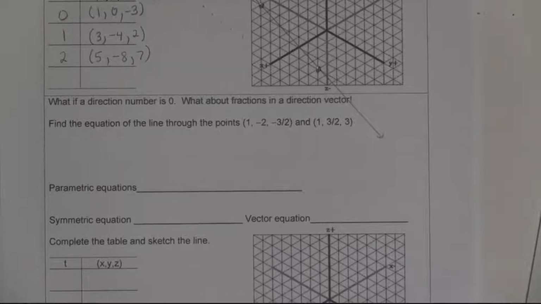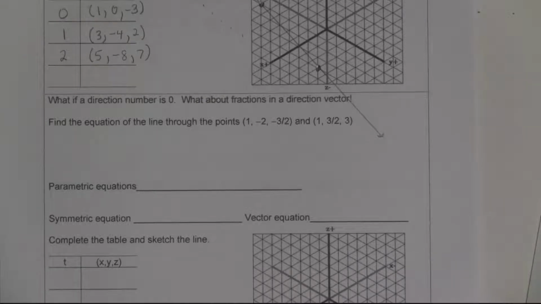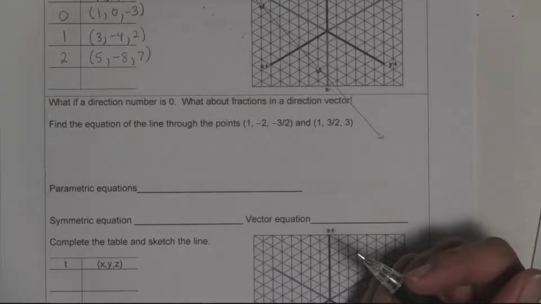This next example here is, what if your direction number is 0? And so I was looking to see if it had the time that I've been recording, but it doesn't. I wish it did. I think it did last semester when we set this up, but this is on my different computer. I have a new computer because my other computer stopped working.